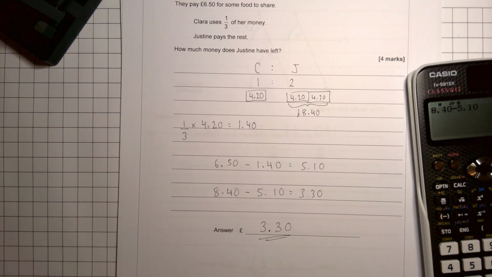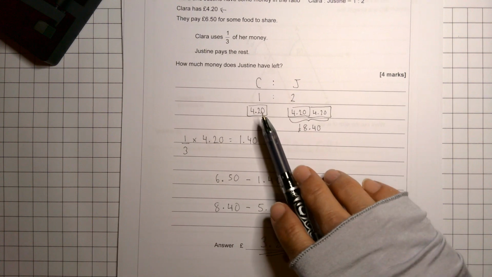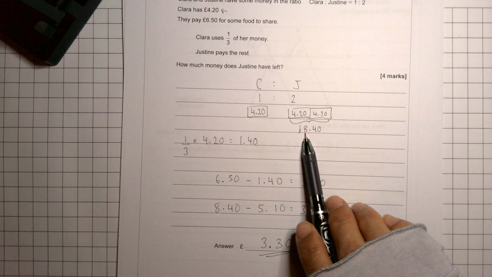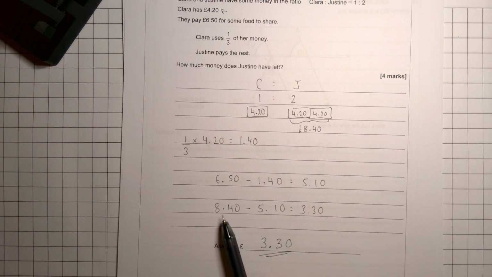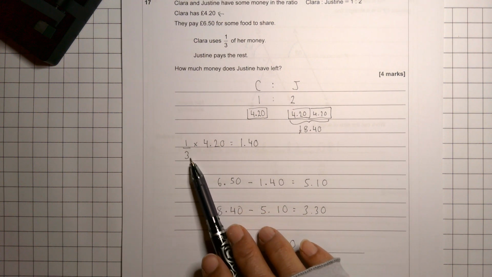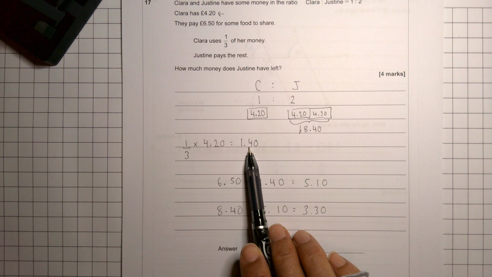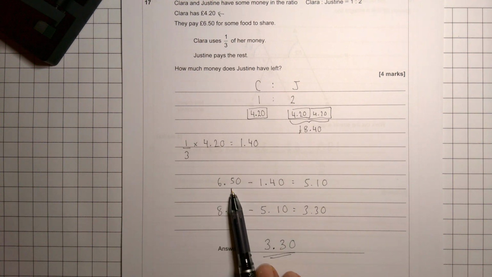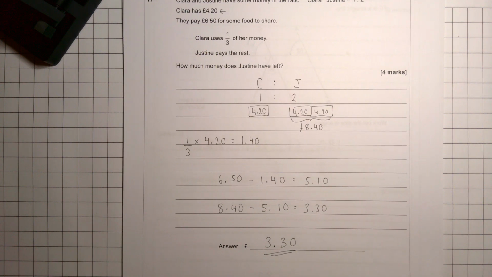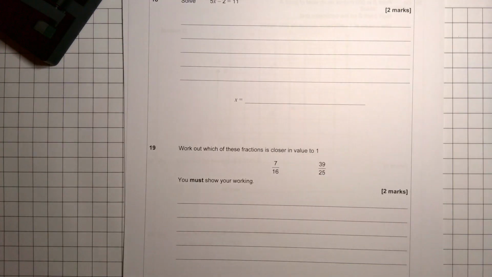Okay, so the key thing is to understand that because Justine had double what Clara had, we could work out how much money Justine had, which allowed us then to say how much she has before we take away what she pays. They told us a third of Clara's money was used to pay, so we can work out a third, take it away from the £6.50. The remaining is what Justine pays, and we get our £3.30 out. 4 marks for that question, so it's worthwhile spending a bit of time to understand it.